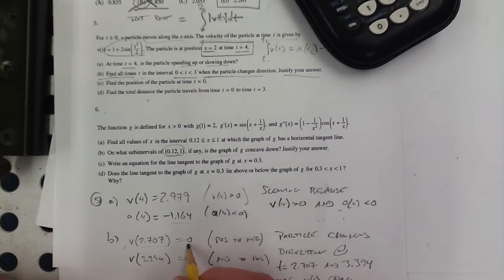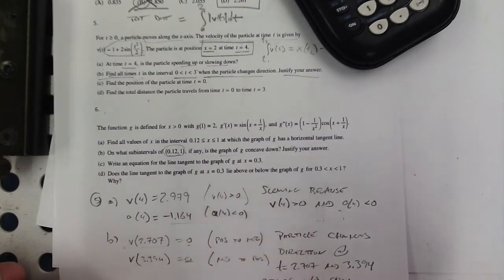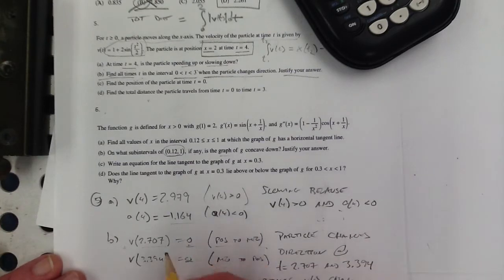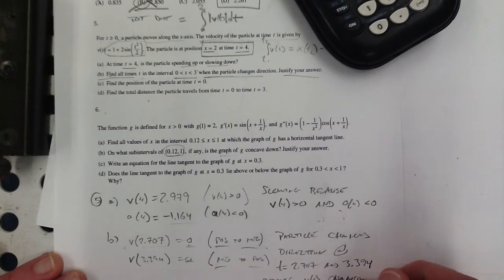It's not because the velocity is equal to 0. The important thing is the velocity changes sign. That's what causes the direction change. Of course, if you're looking for where the velocity changes sign, you should look at where it's 0. But the real reason is the sign change of the velocity, because v of t changes sign.